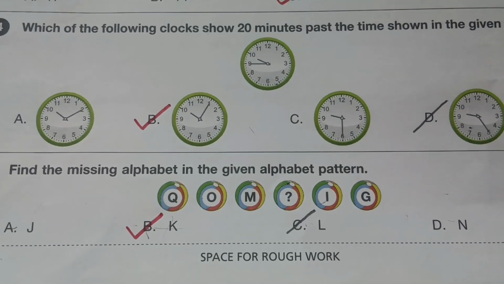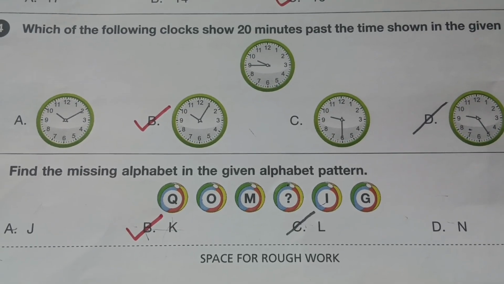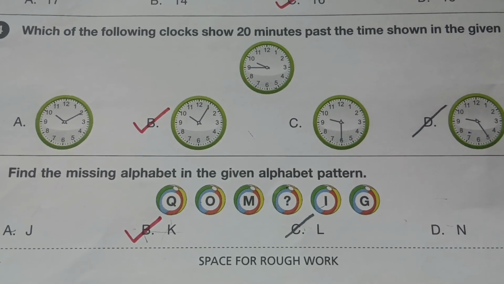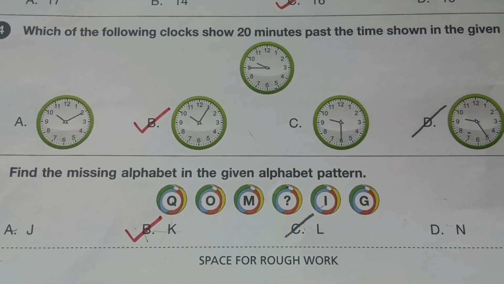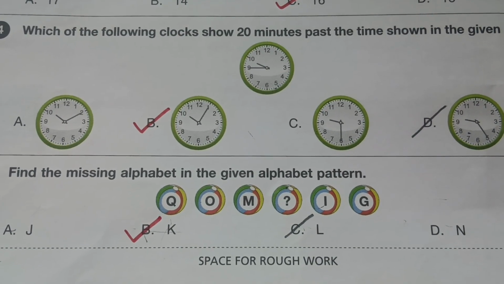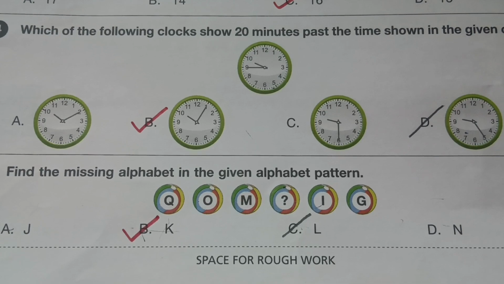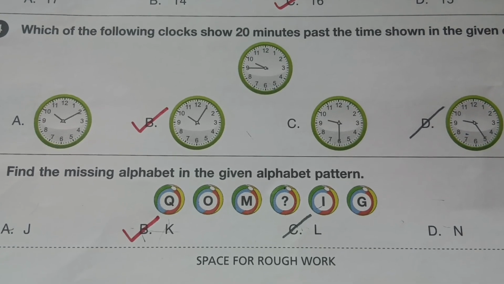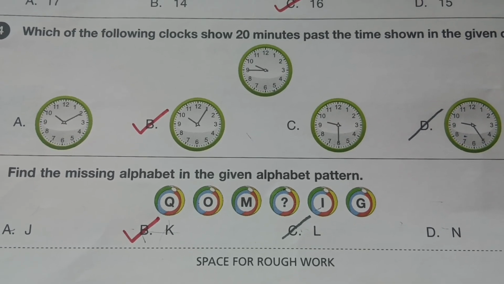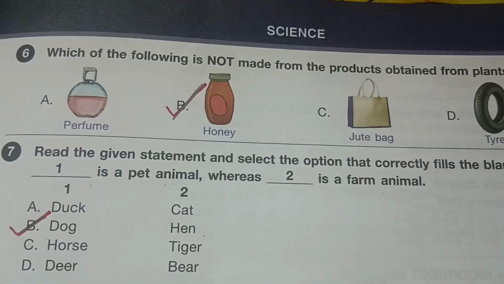It's K. Here the next alphabet is -2. Q, then P, and then O. Then O, N, then M. So M, L, and then it will come K. Option B. Let's start the science section.